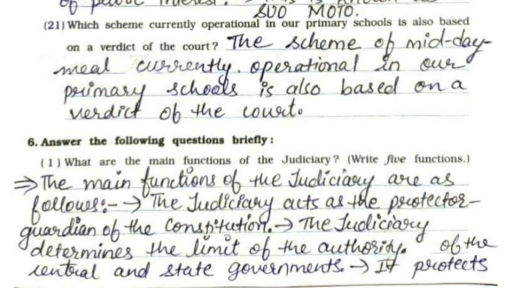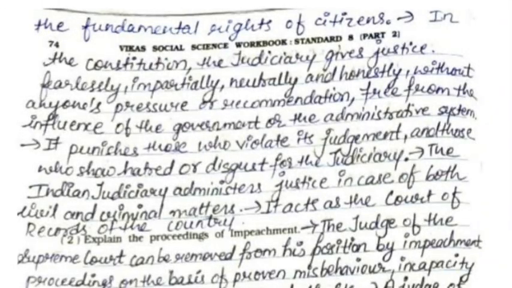First one, what are the main functions of the judiciary? The main functions of the judiciary are as follows. The judiciary acts as the protector and guardian of the constitution. The judiciary determines the limit of the authority of the central and state governments. It protects the fundamental rights of citizens. In the Constitution, the judiciary gives justice fearlessly, impartially, neutrally, and honestly, without anyone's pressure or recommendation, free from the influence of the government or the administrative system.